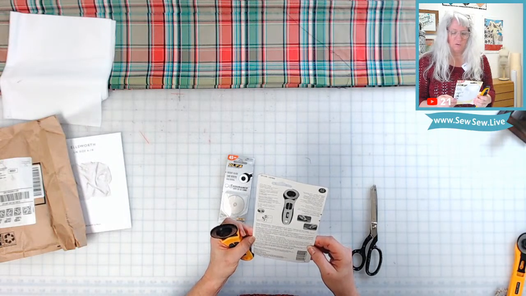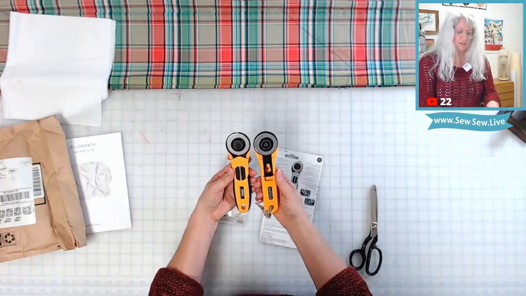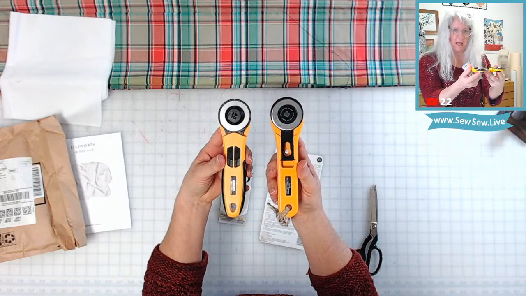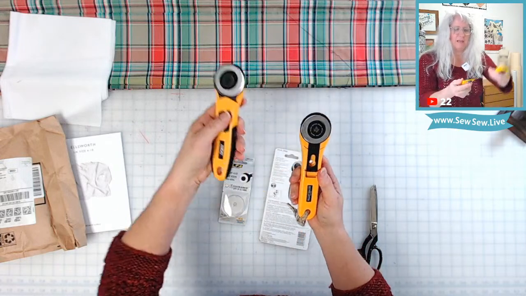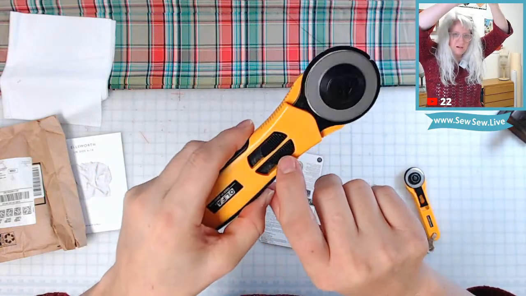It's left-handed or right-handed. This is interesting because I love that it's the same silhouette as my tried and true Olfa. And look at how this one has these two sliding things right here.